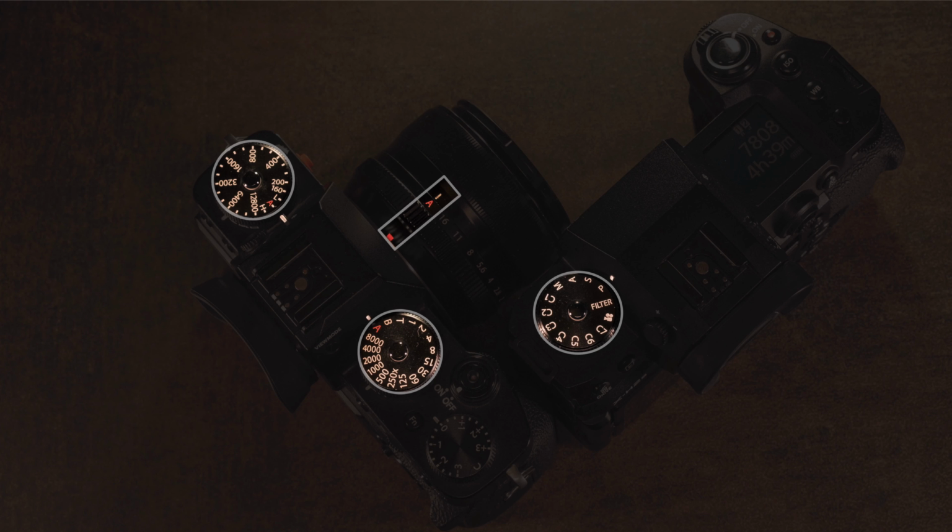Here's what it looks like if you're in program mode on the two different camera types. Again, on the left are the X-T series cameras with the exposure dials. On the right is the XH series camera with the command dials. That's what I call it. I'm not sure what the official language is.